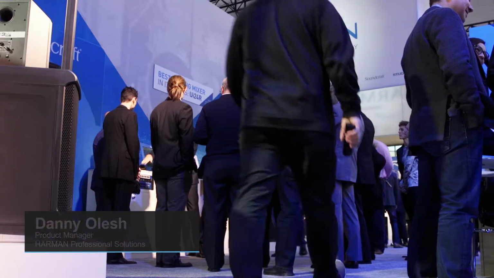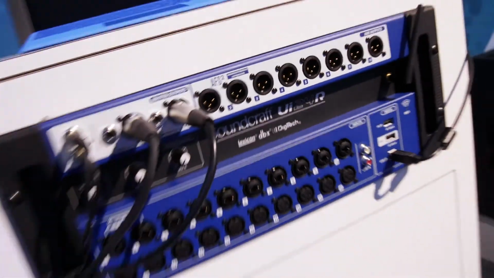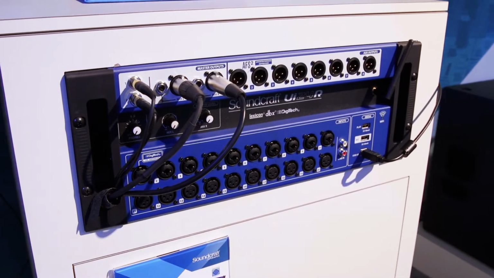We're here at the NAMM 2018 Harman booth, and I'm showing the new Ui24R firmware version 2. The Ui24 is a surfaceless mixer with 22 physical inputs and 14 outputs. And the new version of software is out right now and it's free.